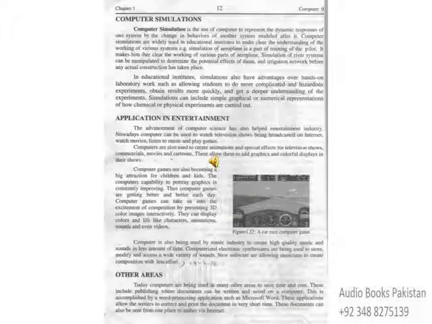Computer simulations. Computer simulation is the use of a computer to represent the dynamic responses of one system by the change in behaviors of another system modeled after it. Computer simulations are widely used in educational institutes to make clear the understanding of the working of various systems. For example, simulation of an aeroplane is a part of the training of the pilot. It makes him or her clear about the working of various parts of the aeroplane.